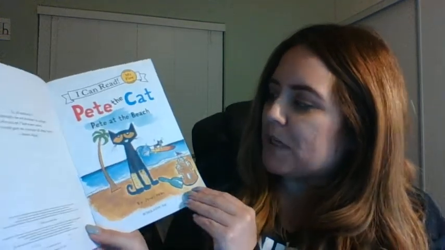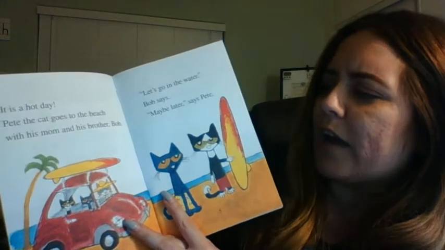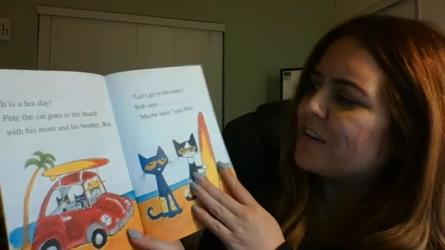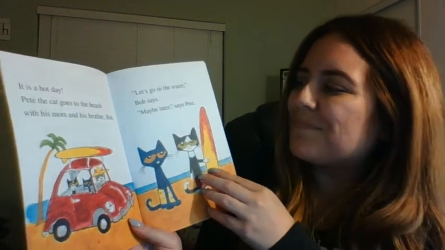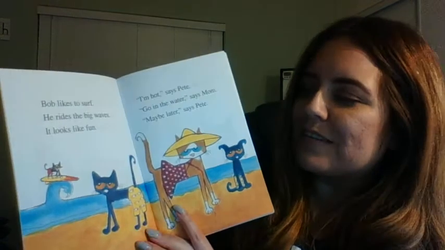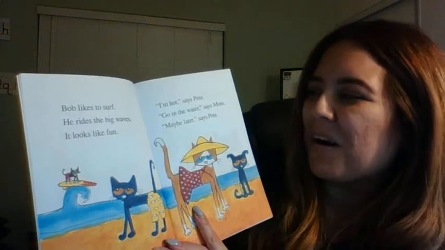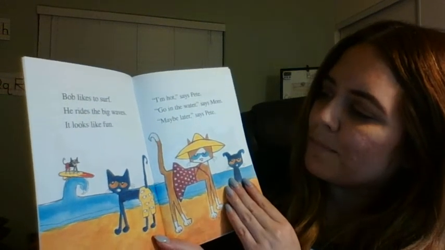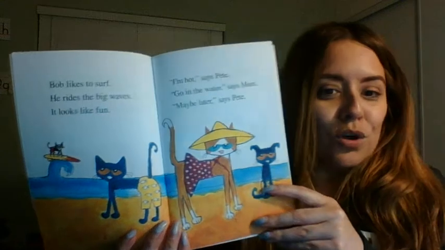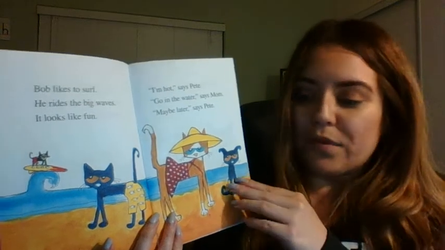Pete the Cat, Pete at the Beach. It's a hot day. Pete the Cat goes to the beach with his mom and his brother Bob. Who are the characters? "Let's go in the water," Bob says. "Maybe later," says Pete. Bob likes to surf. He rides the big waves. "It looks like fun. I'm hot," says Pete. "Go in the water," says Mom. "Maybe later," says Pete. So far, who are the characters? We have Pete, we have Mom, and we have Bob, the brother.